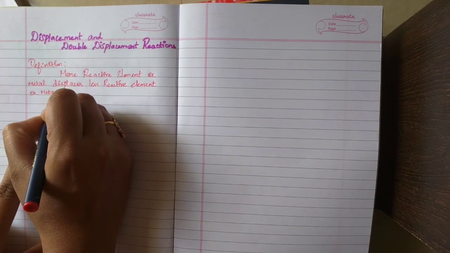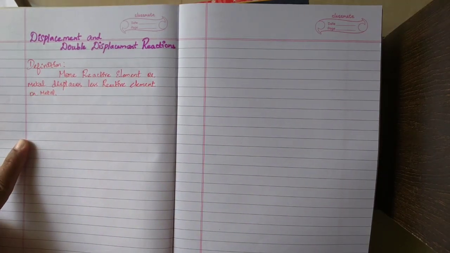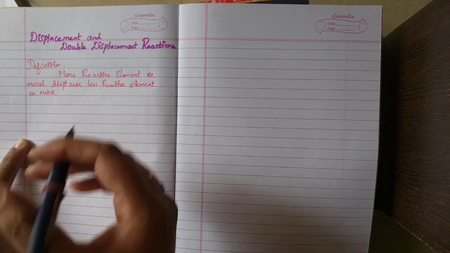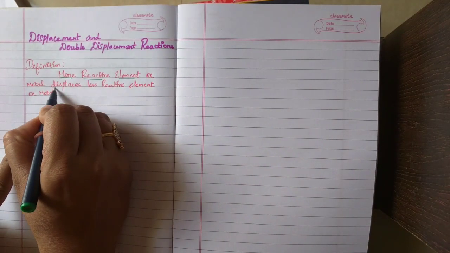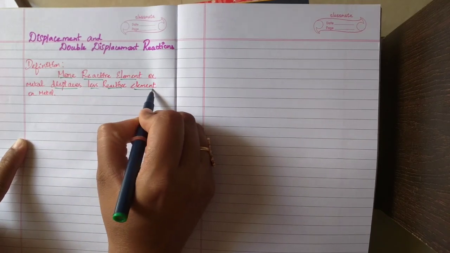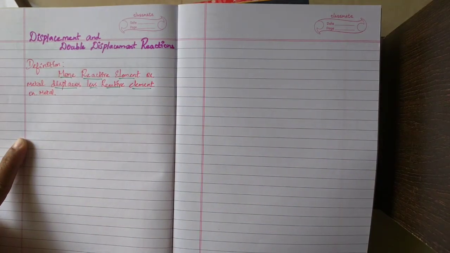Here the key point is this: more reactive element displaces less reactive element. It is a key point, students. Without that, no one will give marks. So here I am giving an example as well as the representation. What is the general representation for this reaction?